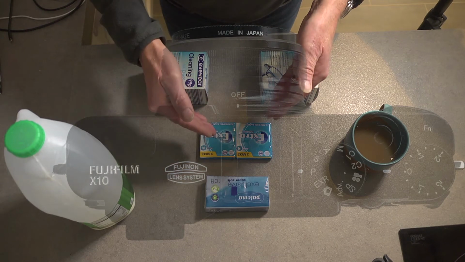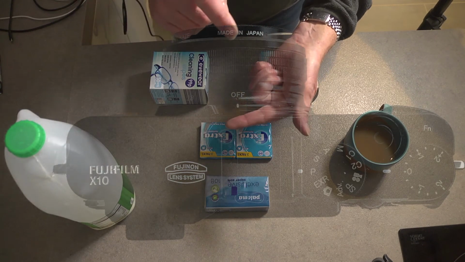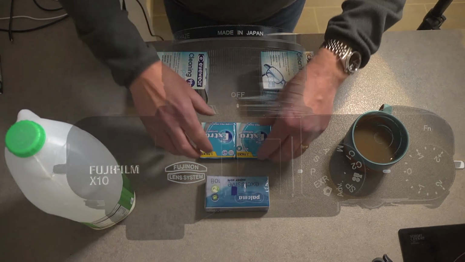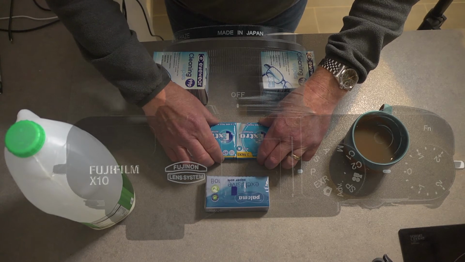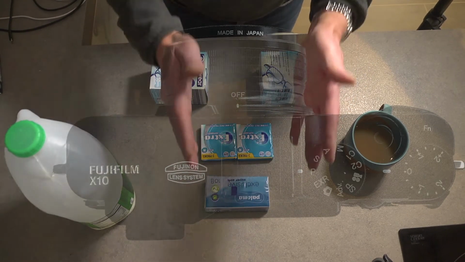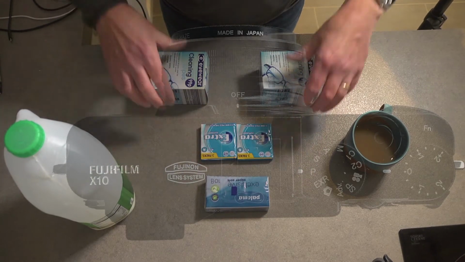So instead of a second, it'll be half a second, a quarter of a second, an eighth of a second, 20th of a second, let's say. So it's going to say, there you go, same exposure as before.